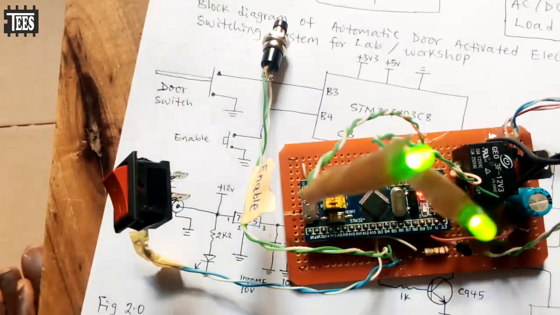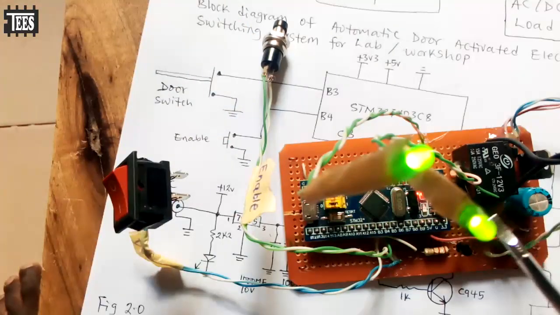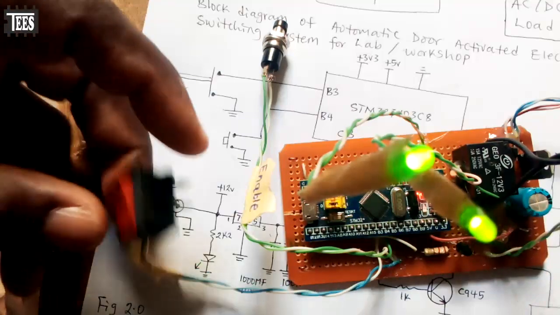I'm inside the workshop, I close the doors. So instead of the system shutting down the power, it will leave the power on. Let's say I'm inside the workshop, I don't want to go home, I want to stay and work, but the doors are closed.